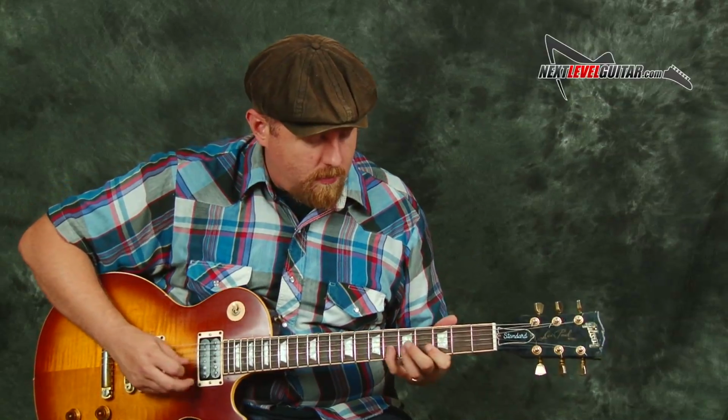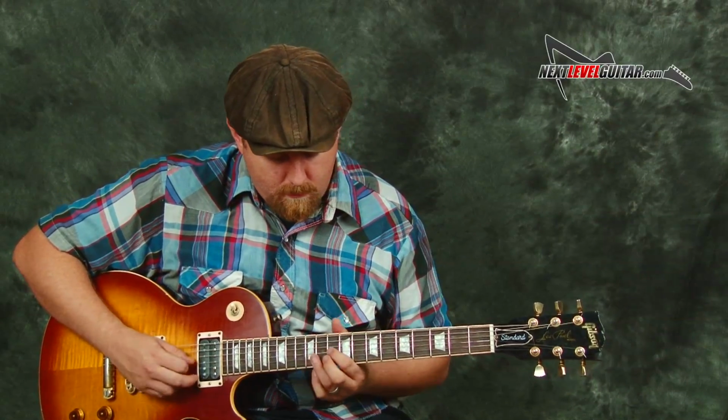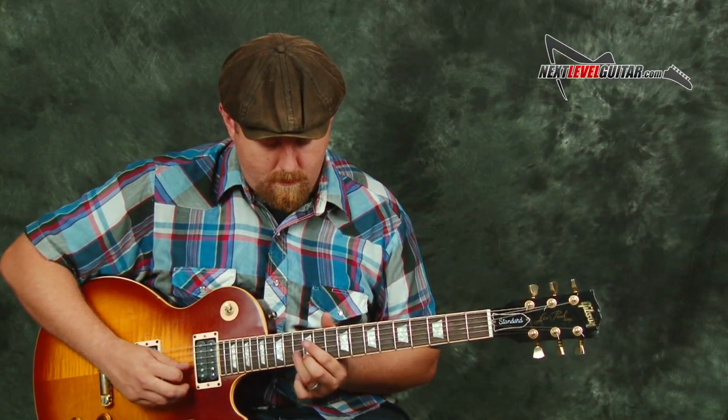Our third lick is going to find us doing some interesting things in the key of C. It's again kind of got that triad sound to it, and it's a nice way to work up the neck. Got kind of that weird little bounce to it. Gives it a little vibe, right?